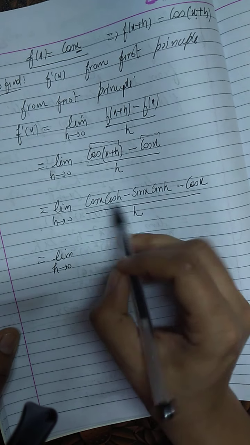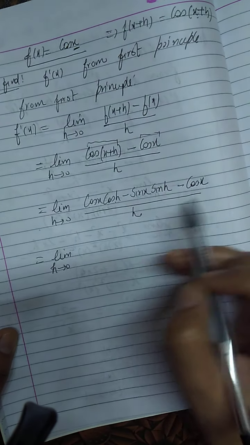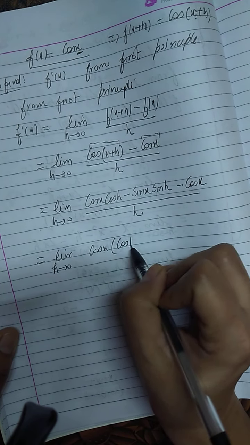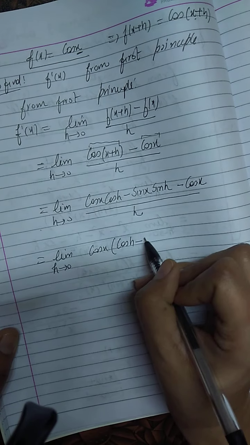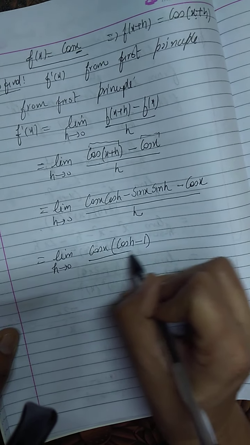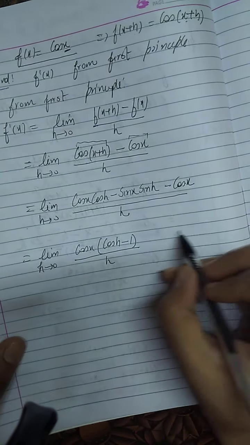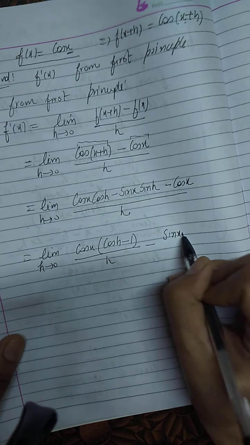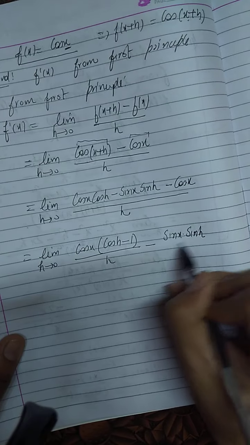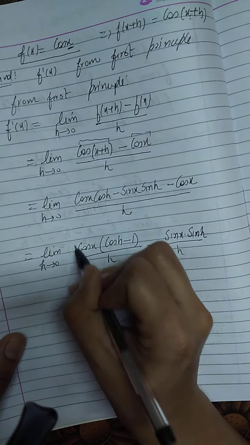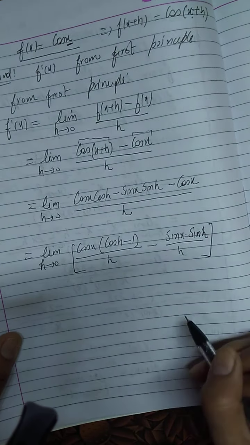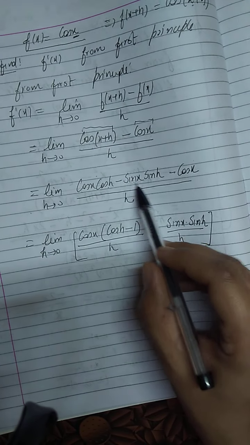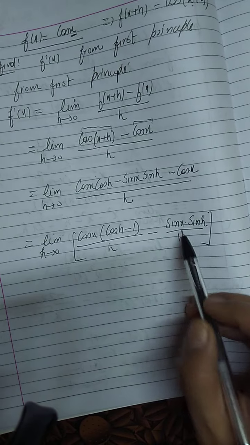And here we have cos x cos h and cos x. If I take cos x common, I am left with (cos h minus 1) whole divided by h, and this term is coming as such, minus sin x sin h whole divided by h. Here I am writing the first term and third term clubbed, and this second term we are writing as such.